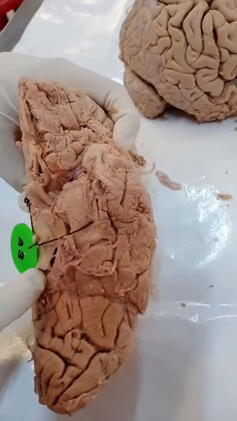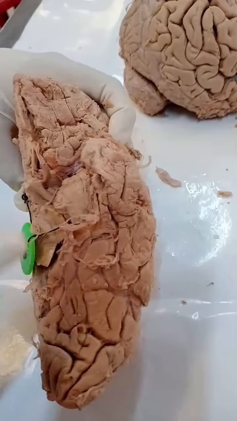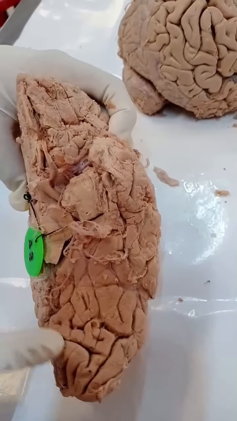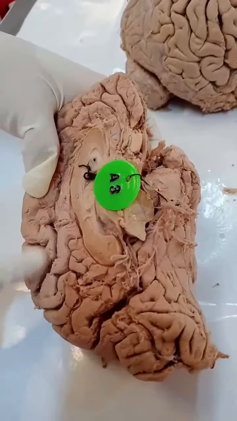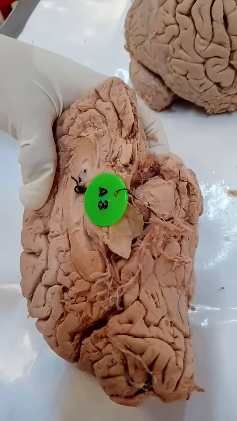This hippocampal border and the medial occipital border are separating the tentorial surface from the medial surface.